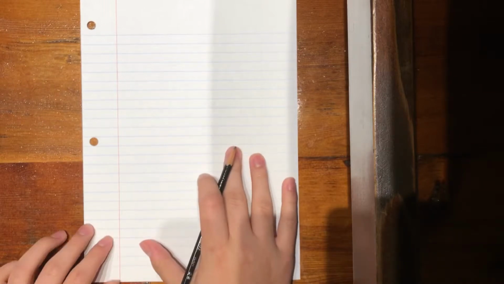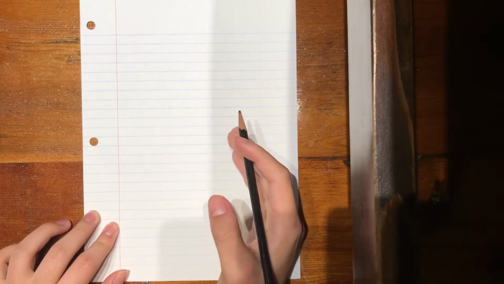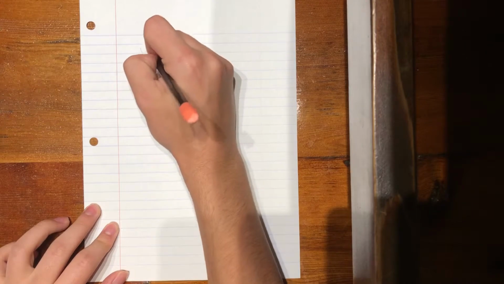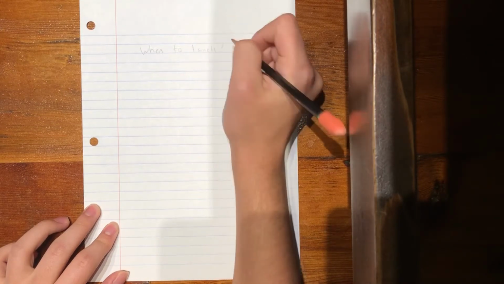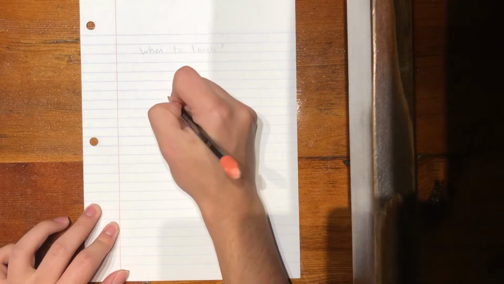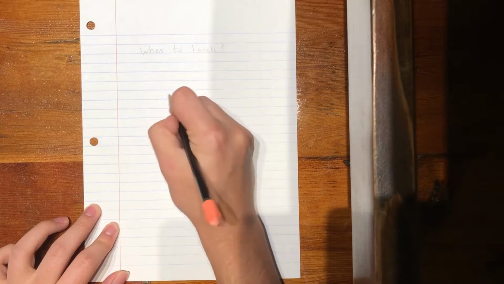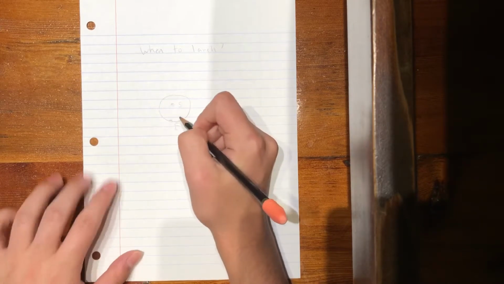So now let's move forward to when it's launched. So when do we have to launch it for it to succeed? So when to launch. Let's make a little visual diagram here. This will be our sun. This will be Earth right here.